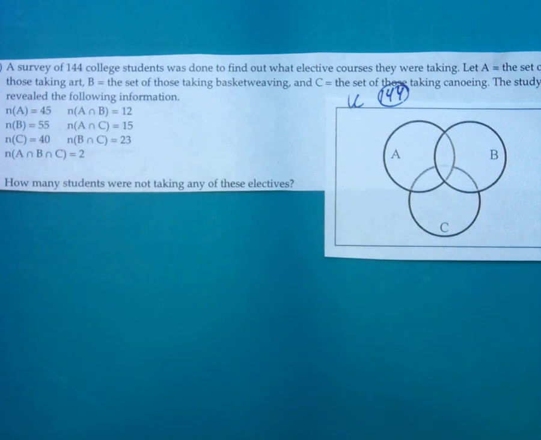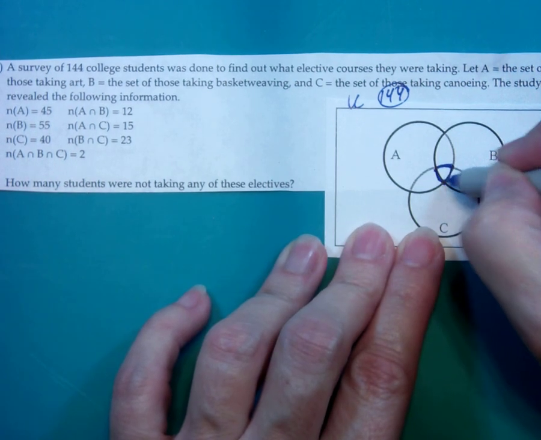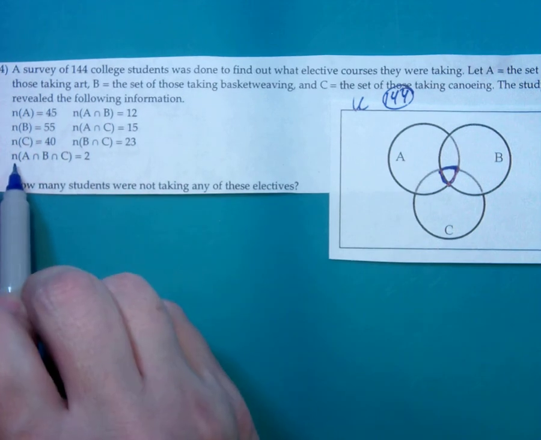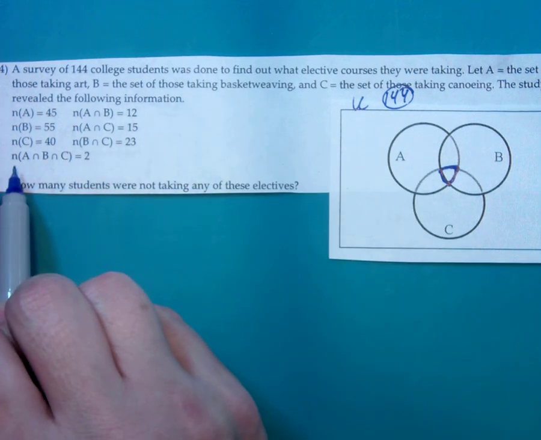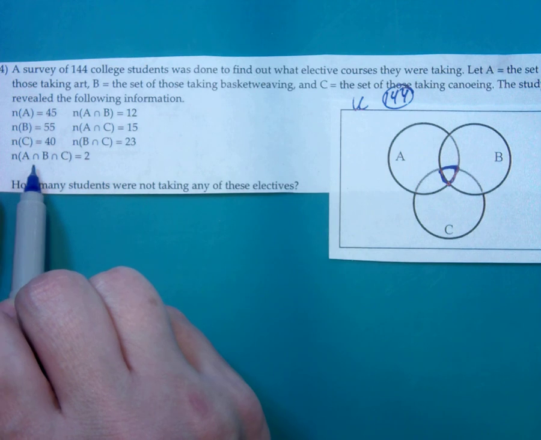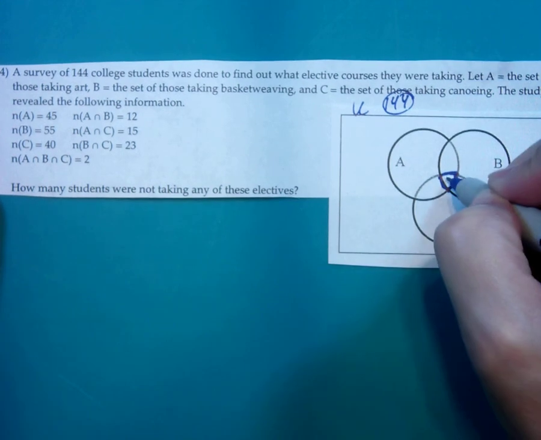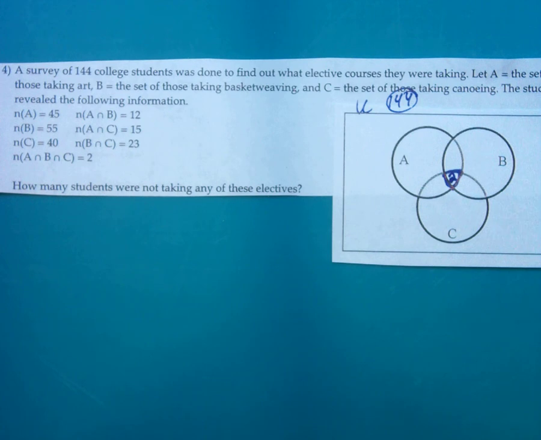Now remember I talked about that sweet spot? I always want to find that sweet spot first. The sweet spot is where they all overlap. Who's taking art, basket weaving, and canoeing? I find the number of people, since we're talking about people, who are taking art and basket weaving and canoeing is 2. There's my sweet spot. I have 2 people where all 3 of my circles overlap or intersect.